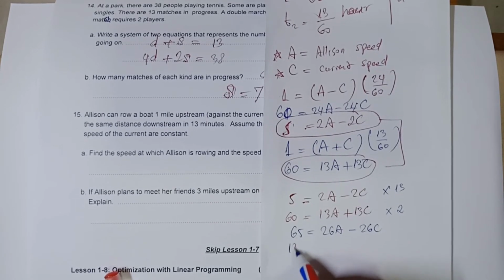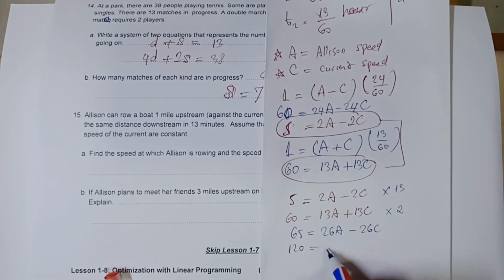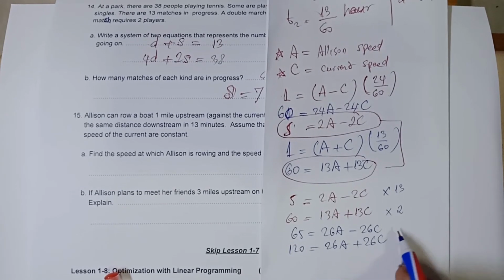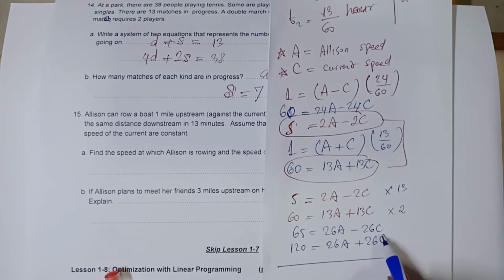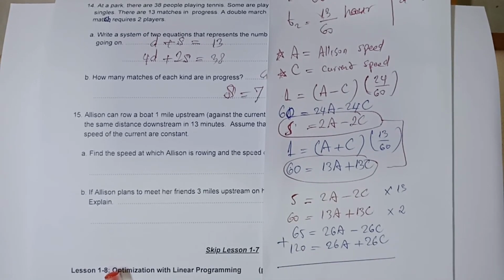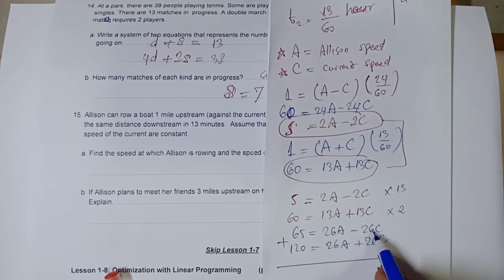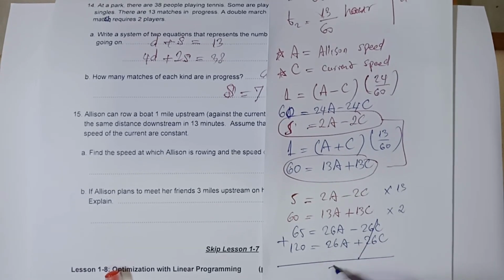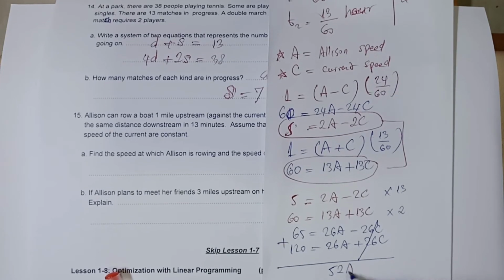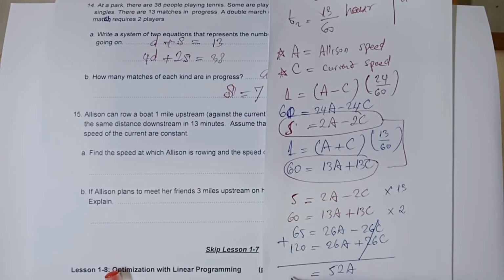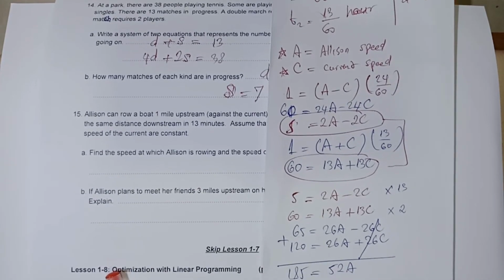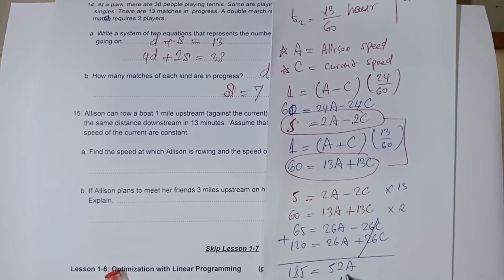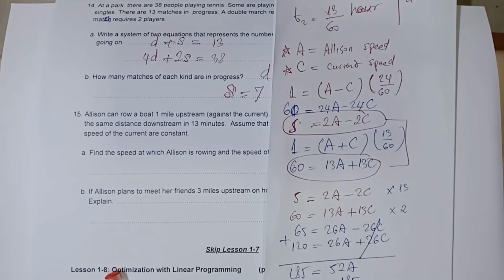This one, I have 120 equal to 26a plus 26c. Now this is going to be an addition. So negative 26 plus 26 is no more. It's going to be 52a equal to 185.